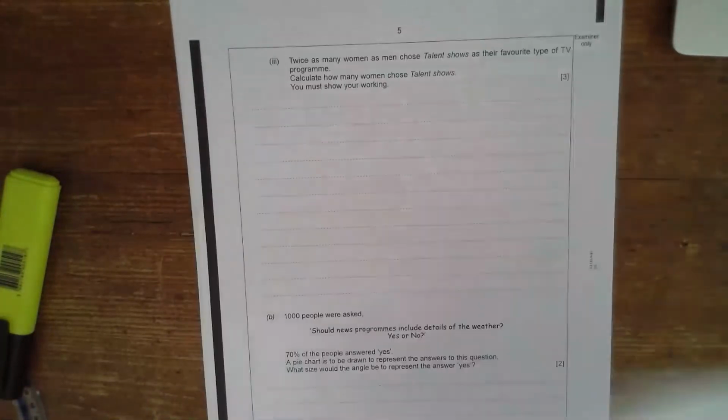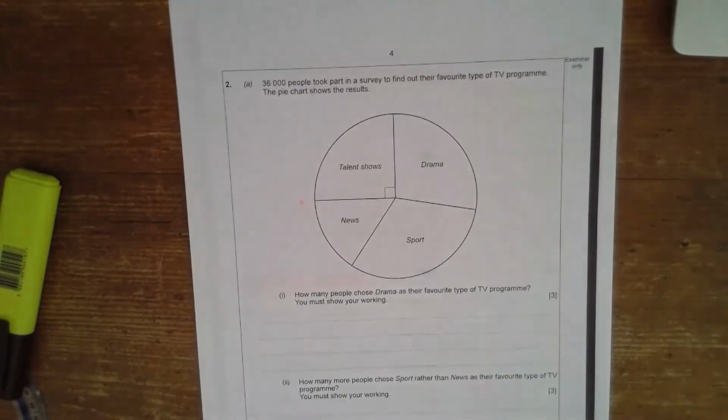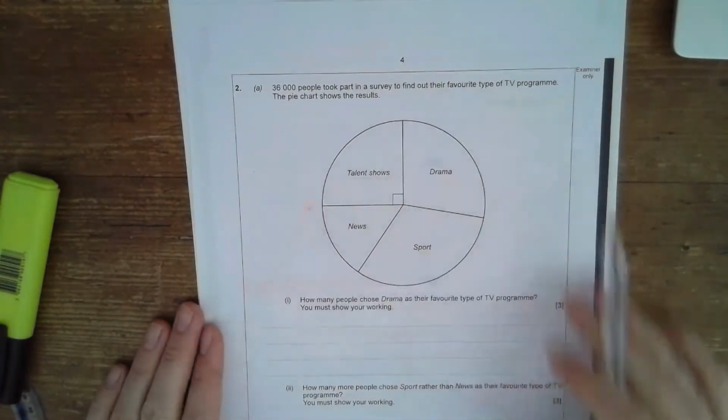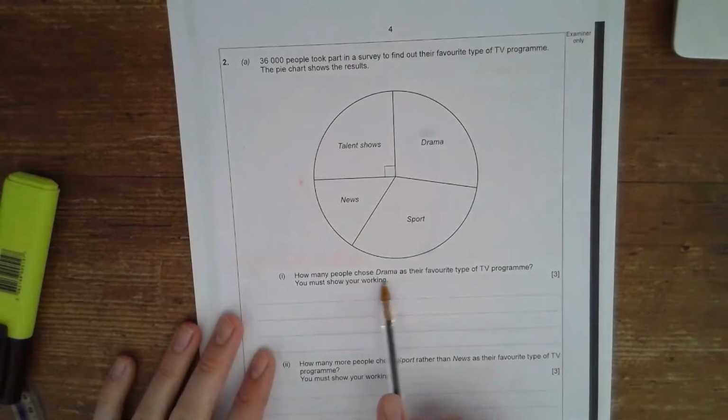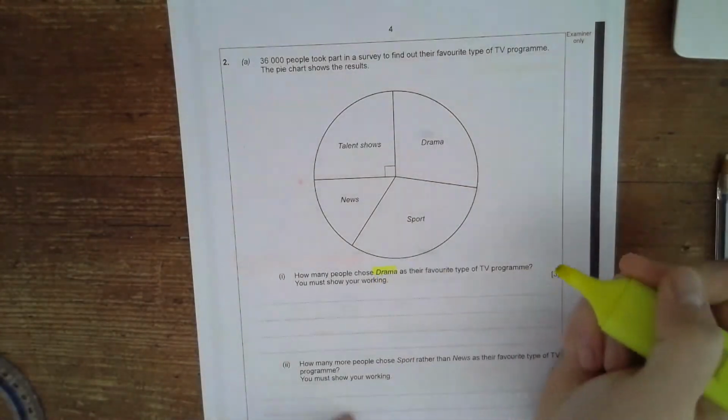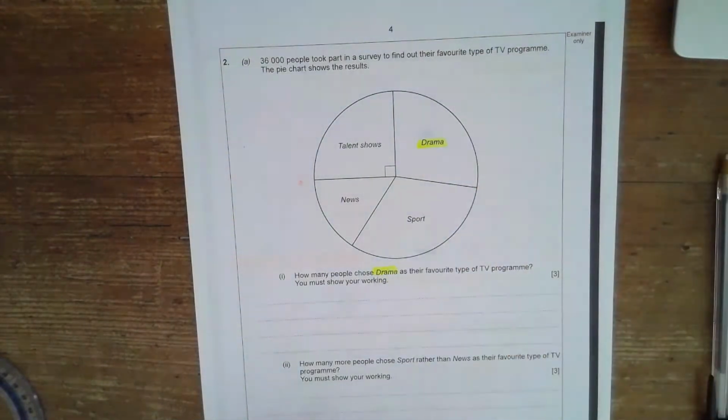Okay then, over the page, on to question 2. It says 36,000 people took part in a survey to find their favourite type of TV programme. It then says the pie chart shows the results. It says how many people chose drama as their favourite type of TV programme. So drama is what we've been asked to find in the question. Here's that piece of the pie chart.